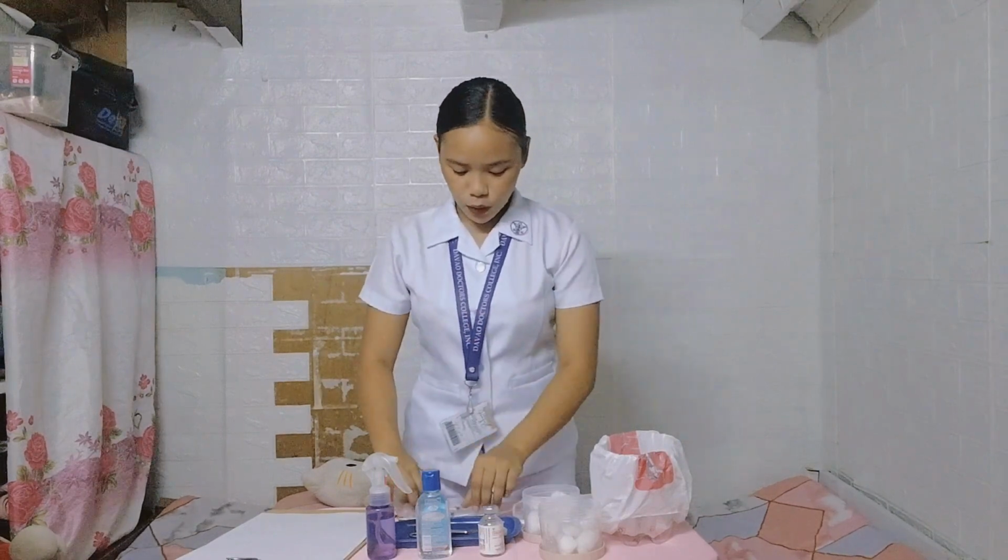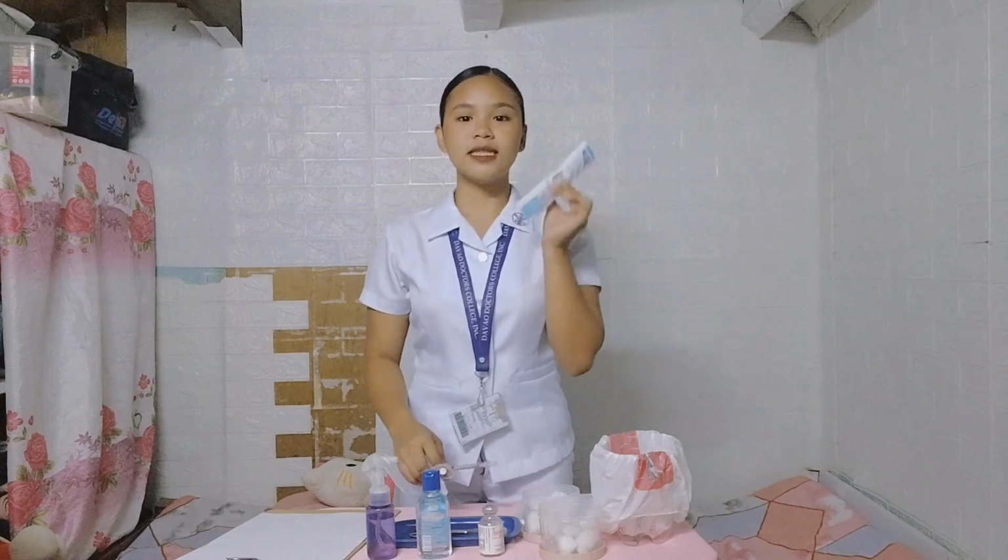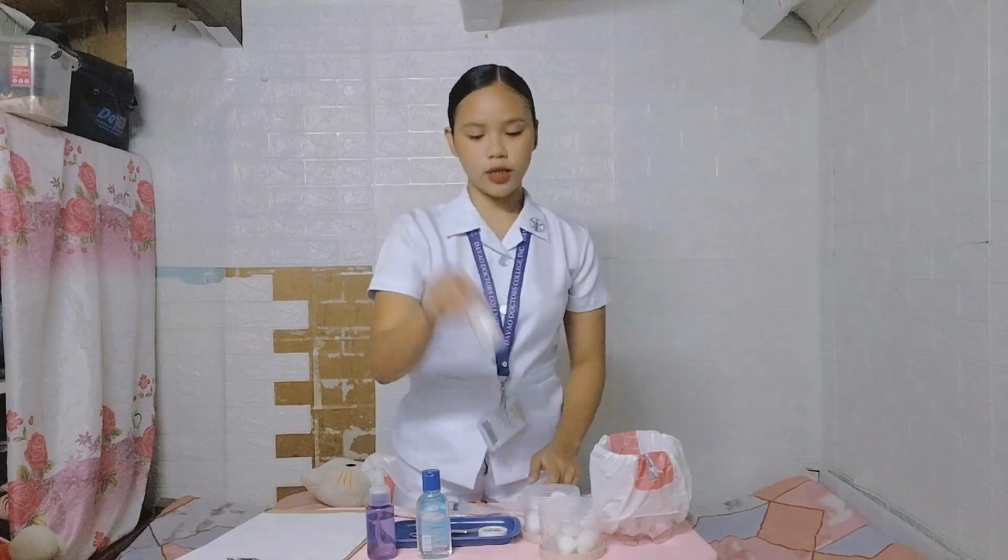Now prepare the necessary equipment needed to conserve time and energy. This includes the syringes. I have here the tuberculin syringe, insulin syringe, and the 5cc 23 syringes, aspirating needle, sterile water, cotton balls soaked in 70% alcohol and dry cotton balls, and also the waste receptacle. And now perform hand hygiene. This is done to prevent the spread of microorganisms and to observe other appropriate infection prevention procedures.